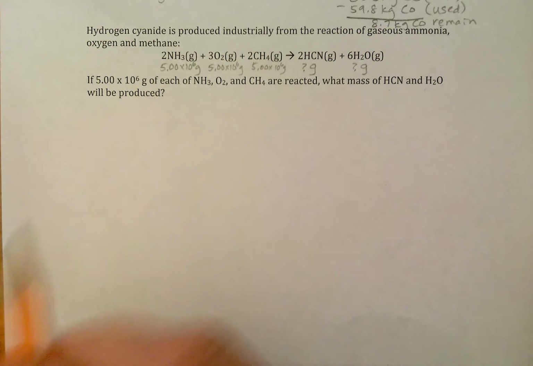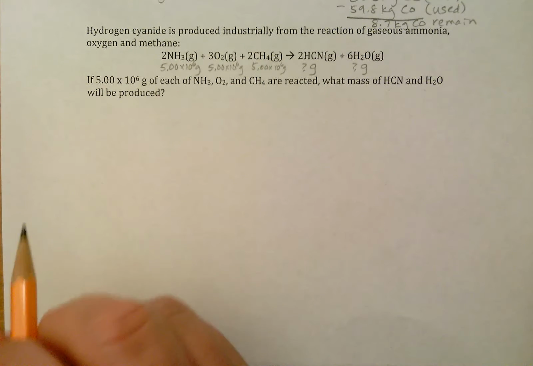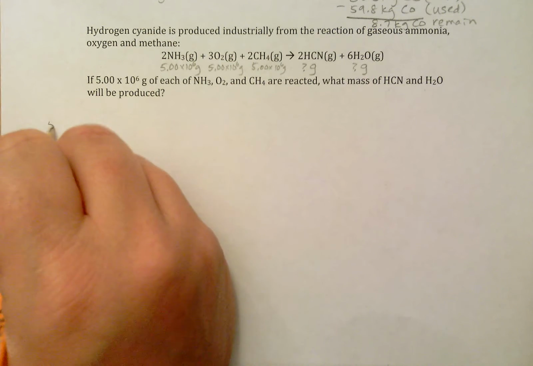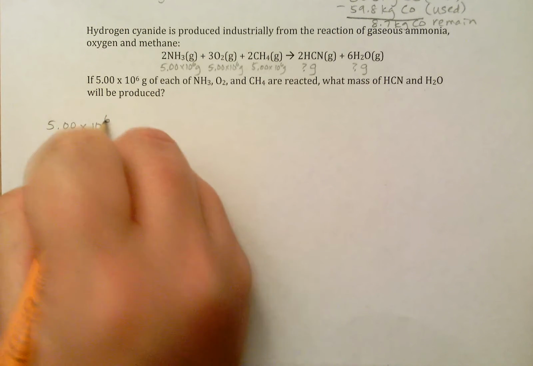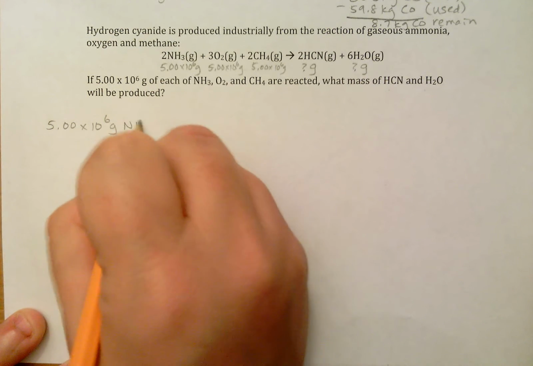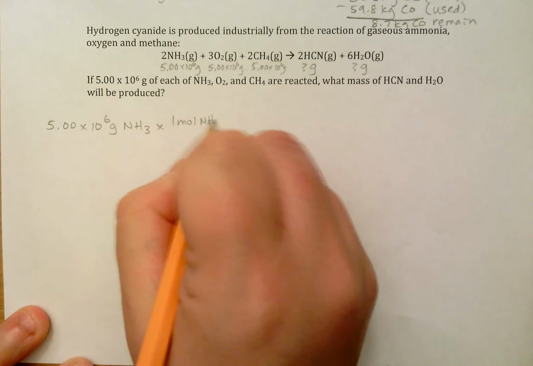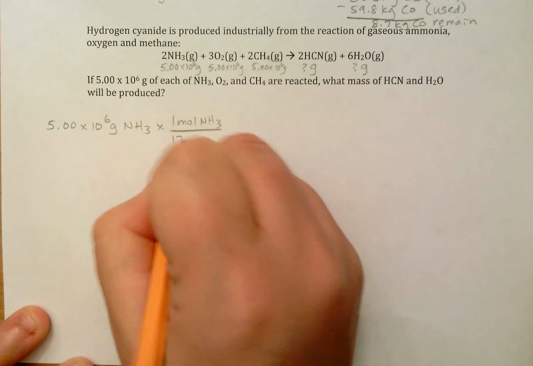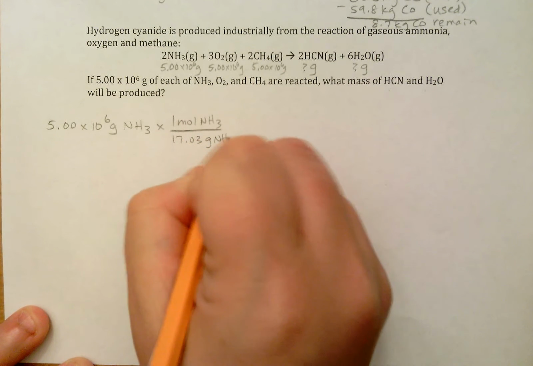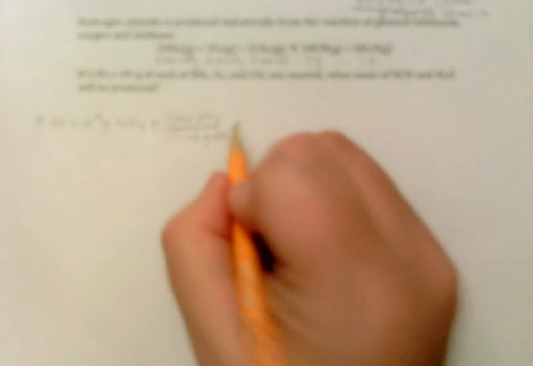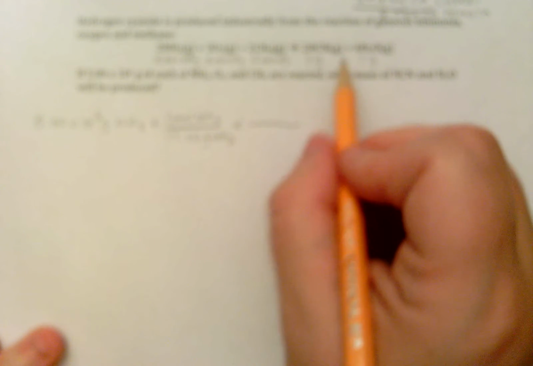So what I have to do is just start and do each one in order to figure out the limiting reactant. So I'm going to do 5.00 times 10 to the 6th grams, and we're going to start with NH3 just because it's first in the list. We're going to go 1 mole of NH3 equals 17.03 grams of NH3. That's the molar mass. Now I take the things right from here, okay? So now I have to go into both of these, and I can't do them both at the same time. I need to figure out which one am I going to do first.